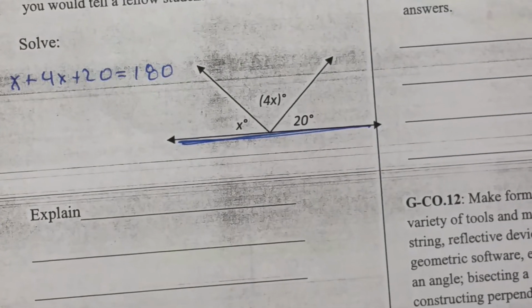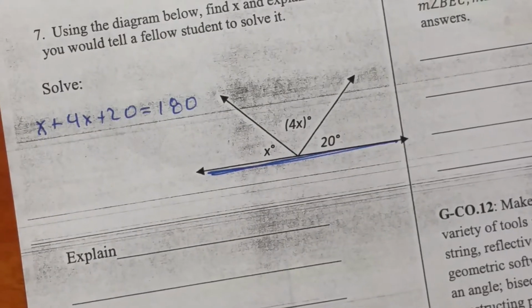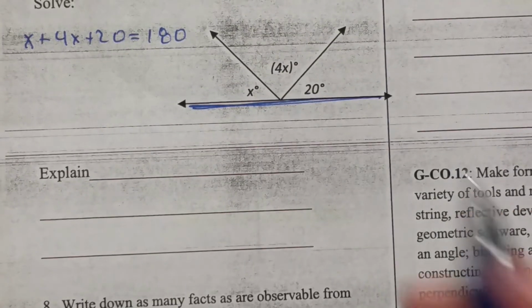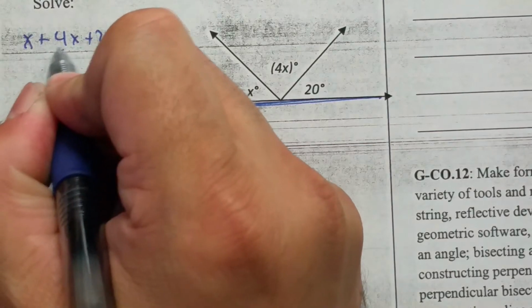Hold on one second. Gotta adjust this. There. That's better.